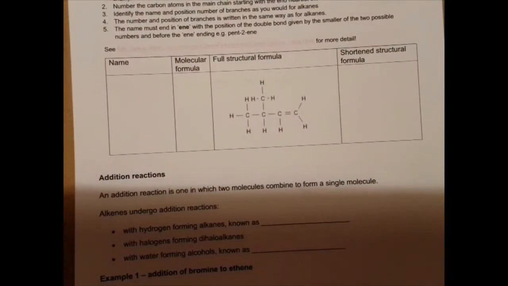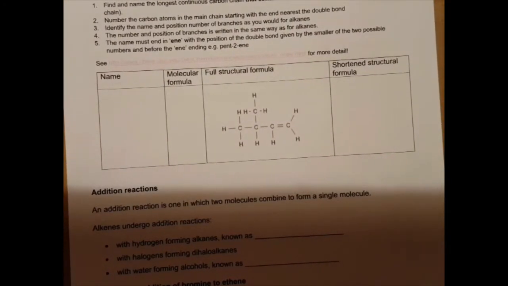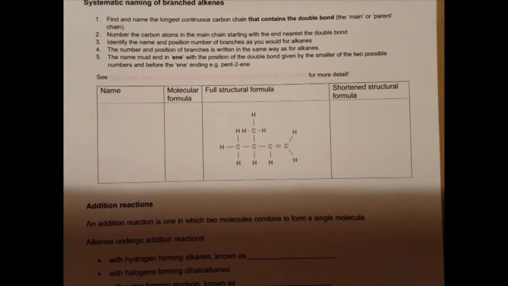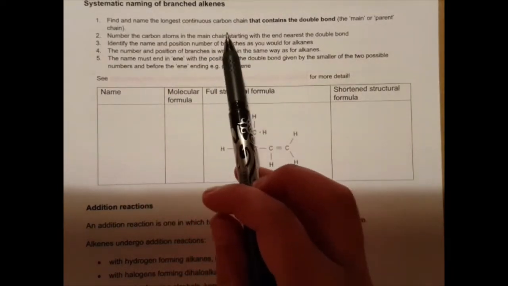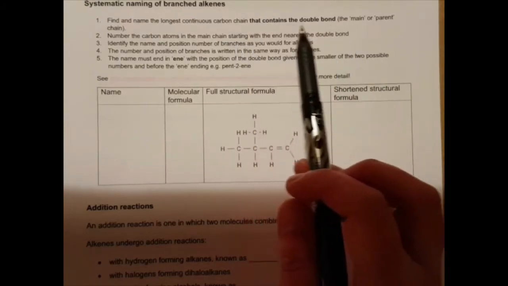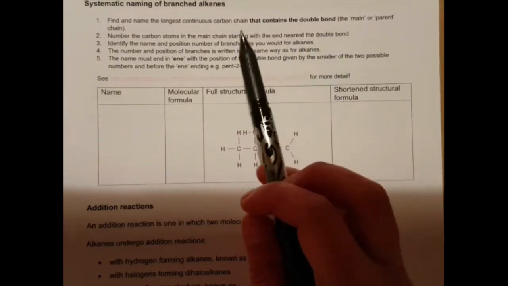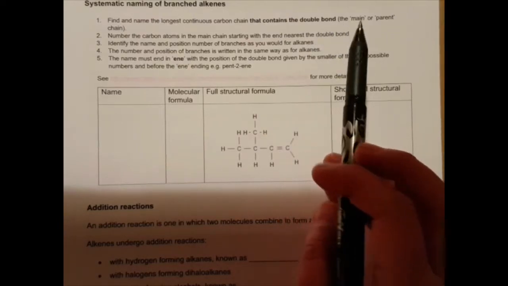Okay, so we're just going to look at one example for the systematic naming of branched alkenes, because it's fairly similar to the naming of alkanes, which we've already been through. So the only difference really is that when we're finding and naming the longest continuous carbon chain, that chain must contain the double bond. So if you've got a longer chain but it doesn't contain the double bond in a molecule with a double bond, that can't be the main chain.